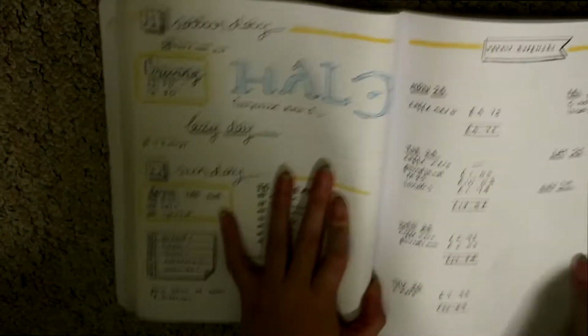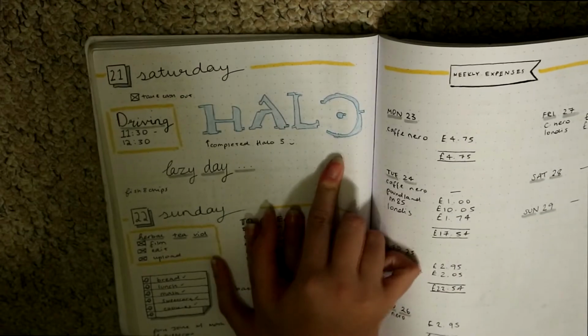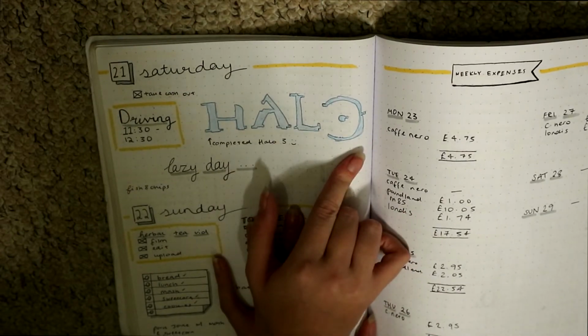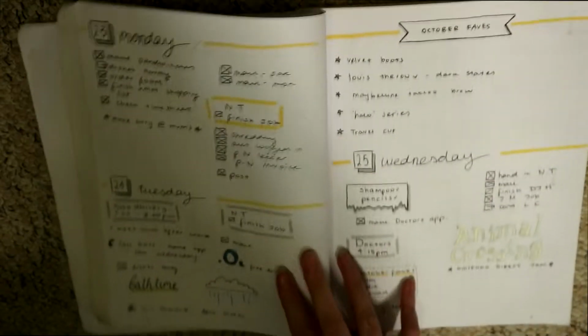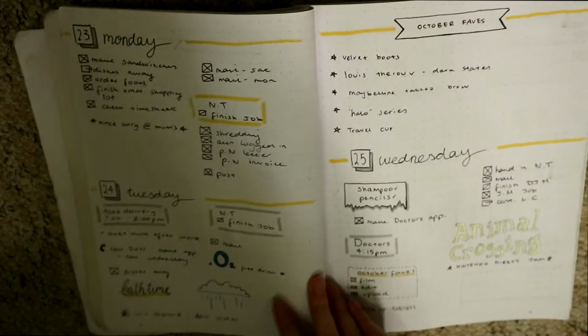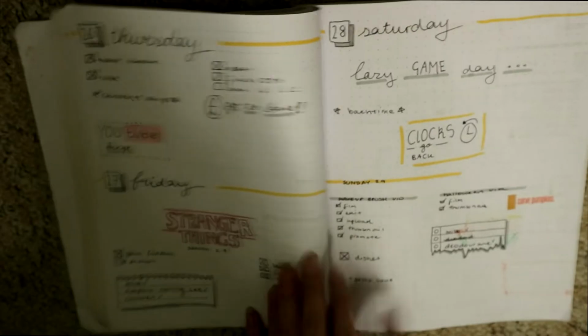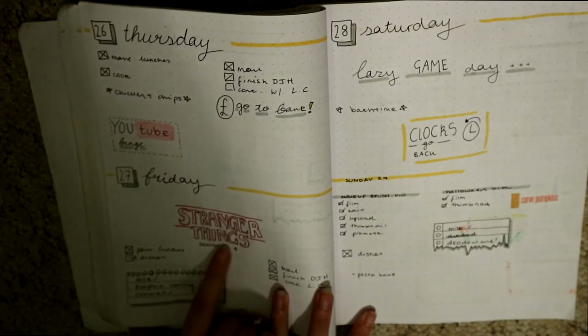This day, me and Dan completed Halo 3. So I drew the Halo logo. We've been playing through all the games in the month of October. And here, just more doodles, more logos. And Stranger Things started again. Yes, I friggin' love Stranger Things.